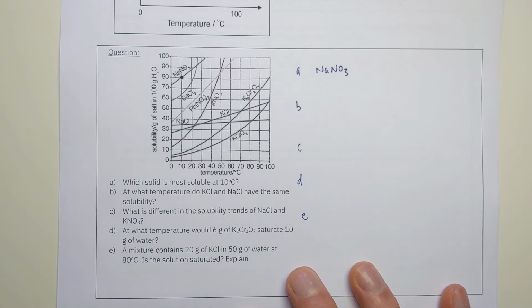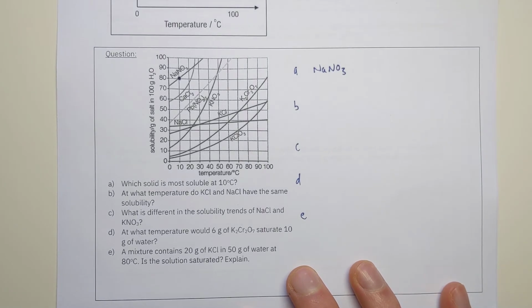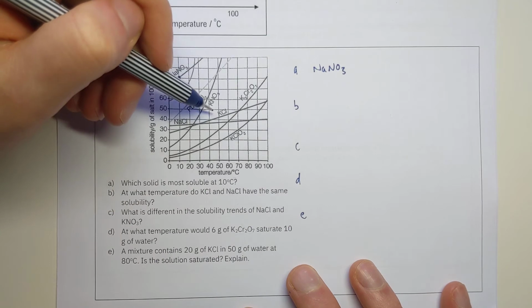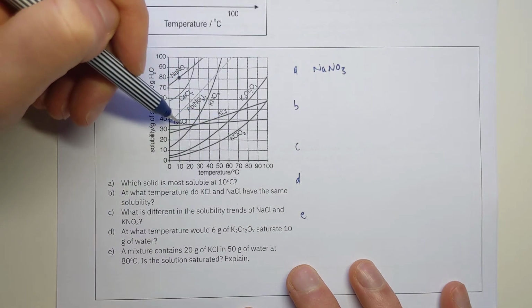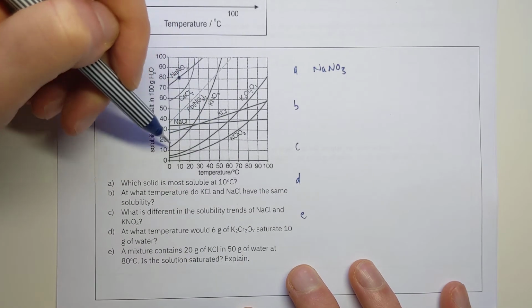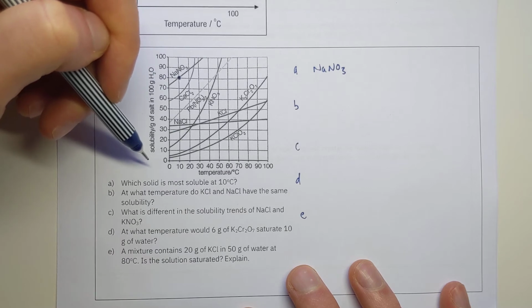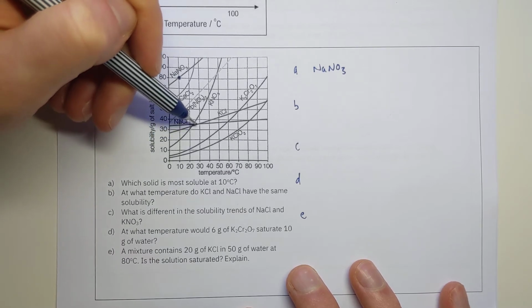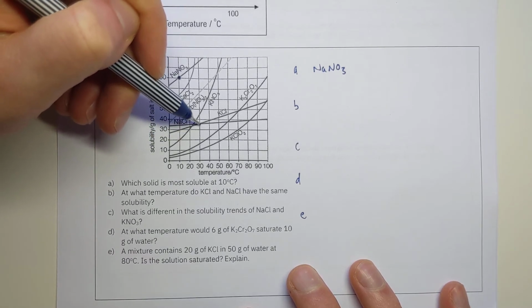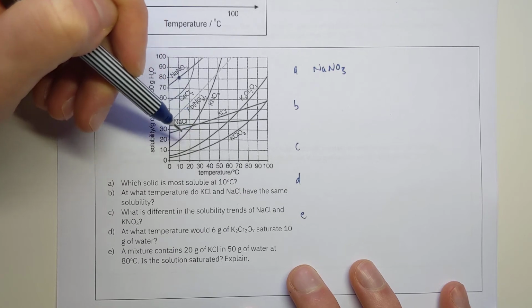Part B, at what temperature do KCl and NaCl have the same solubility? So again, a bit of graph work. Here's my KCl line. Here is my NaCl line. Now it's a wee bit hard to see in black and white. The point where I have the same solubility is going to be where the lines overlap. So if I look carefully, again, it's hard to say exactly, I'd say it's pretty much at 30 degrees C that the two lines cross over.